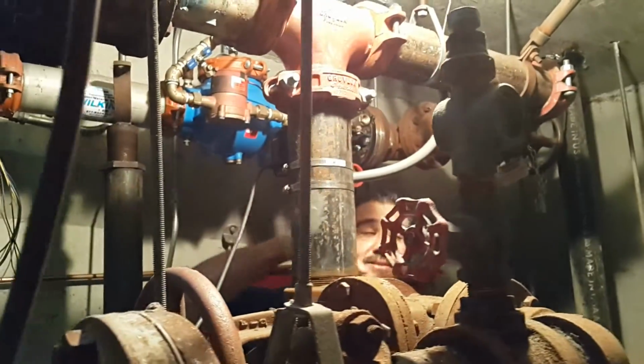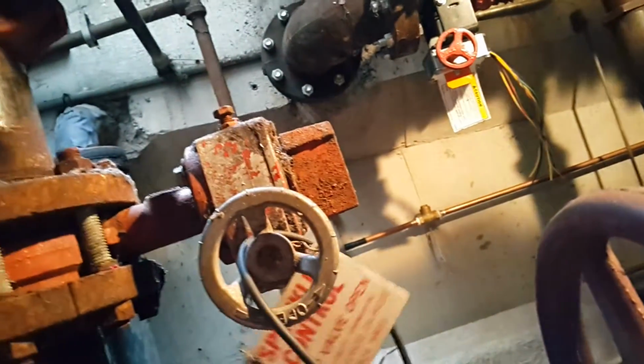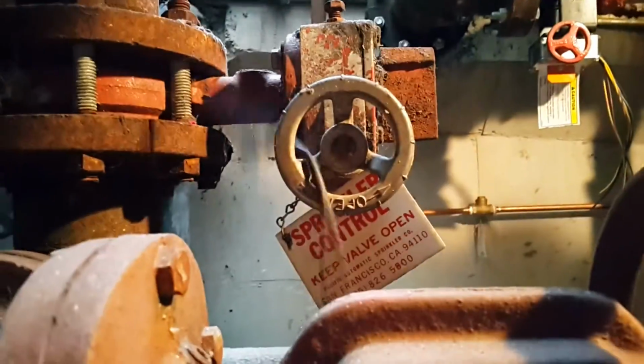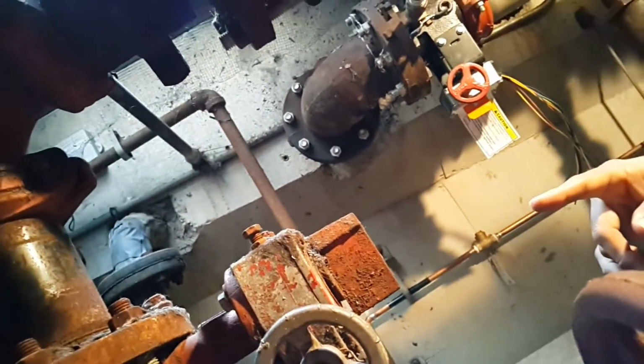The way you gotta reset it, that's the trick. We'll give you a screwdriver. Can you pull that off, please? So much pressure. And then you close that valve. Close this one.